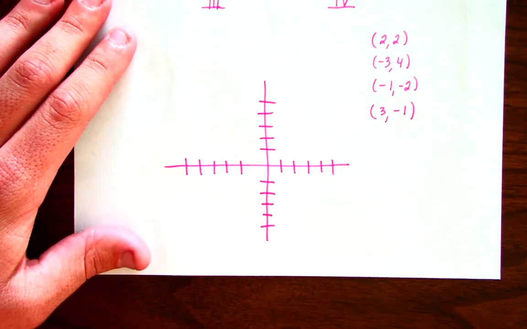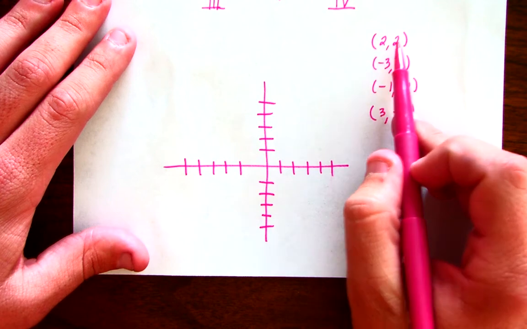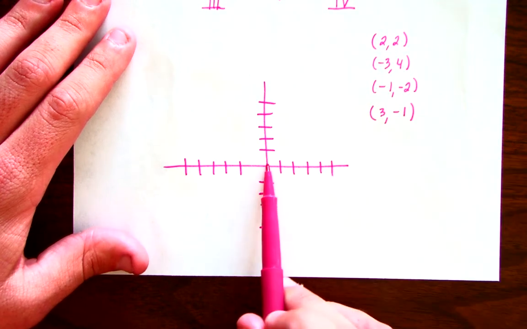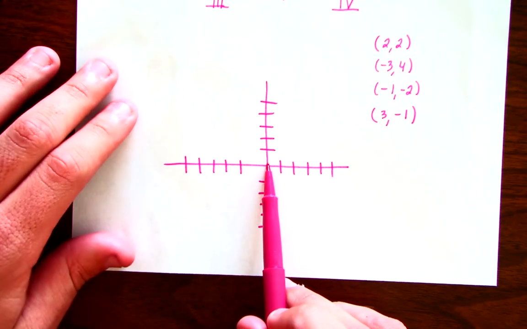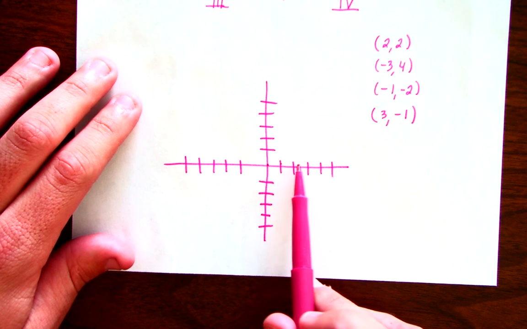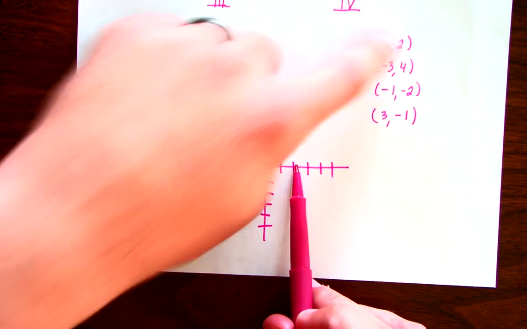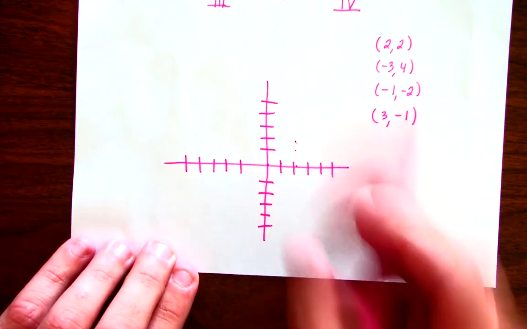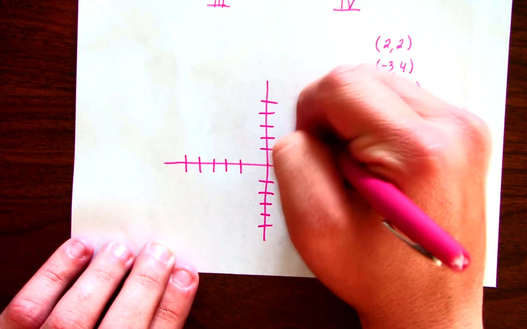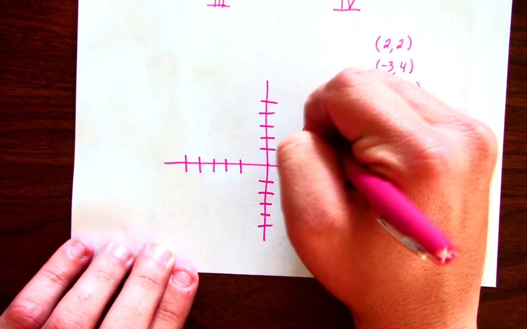So I'm going to graph those 4 points. Let's start with the first one, 2, 2. So you start at the origin. The x value is a positive 2. So on the x-axis, I go to the right 2. And then my y value is a positive 2, so I have to go up 2. So here's the point, 2, 2.